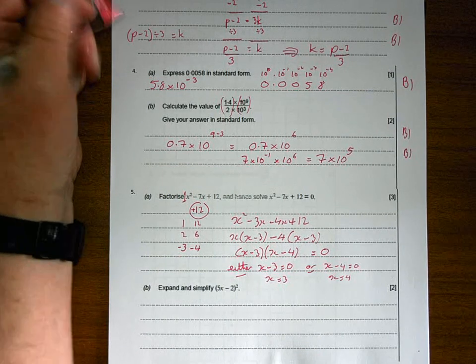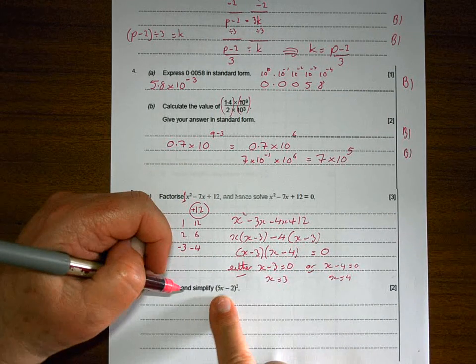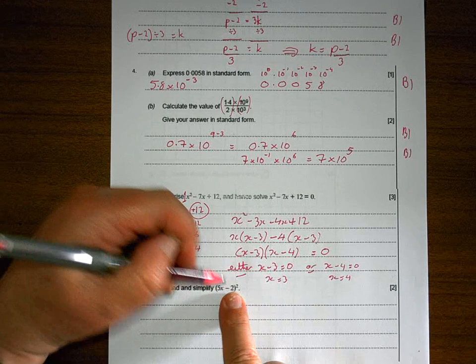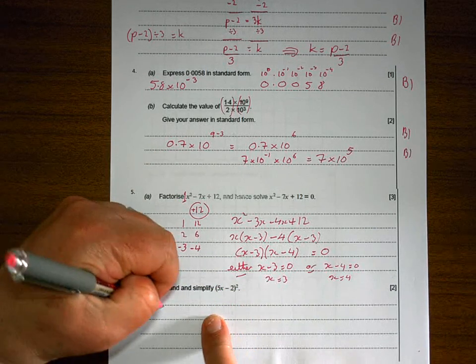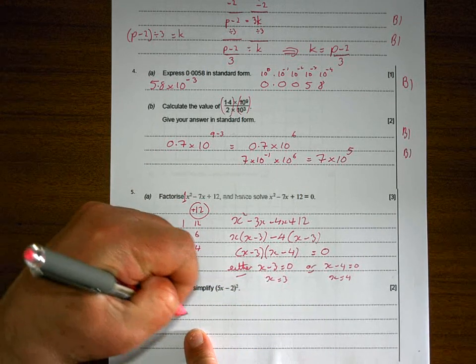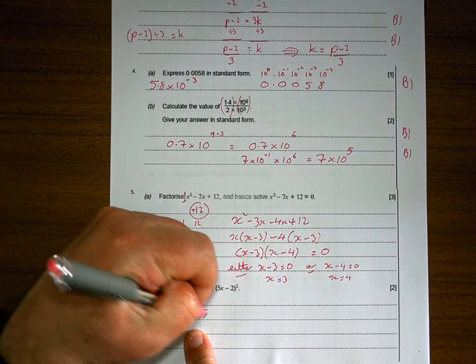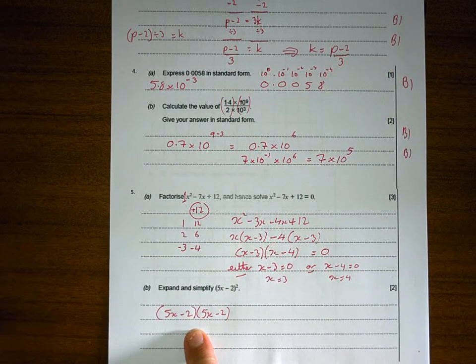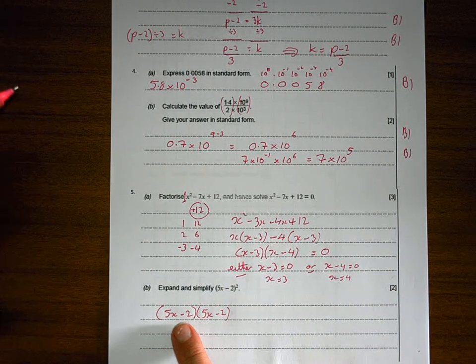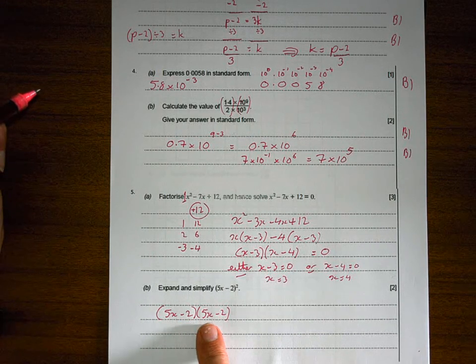For the second part, expand and simplify. So if you're squaring something, you're multiplying it by itself. So you would write it like that. It's a double bracket. You use FOIL, as we practiced, in order to expand that.